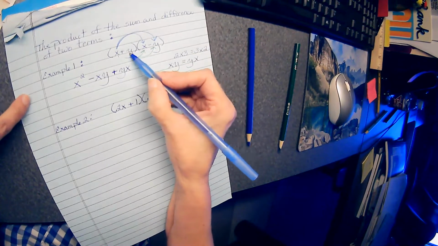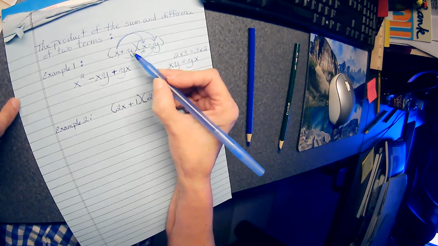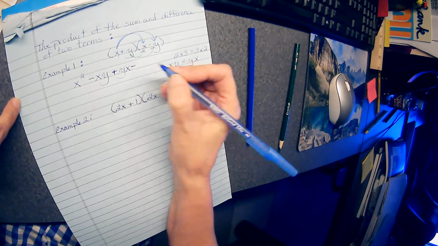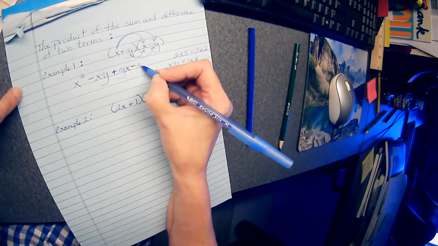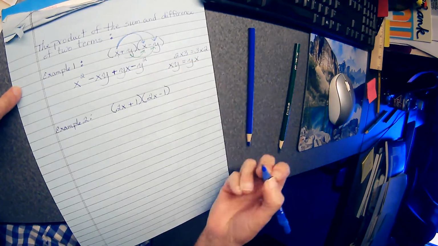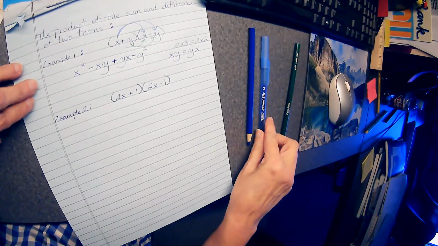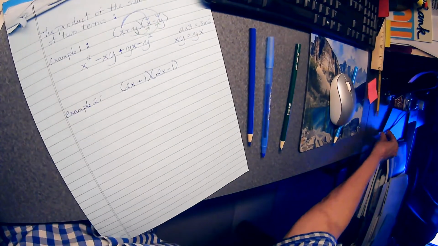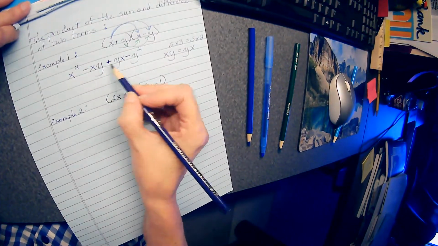Alright, now we're going to multiply y times negative y. Positive times a negative is a negative. And y times y is y squared. Okay? Now, let's look within here and see if we have any like terms. Oh, okay, well we have our xy's, right?